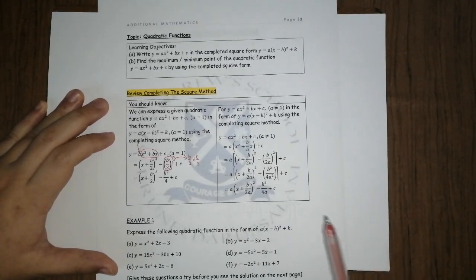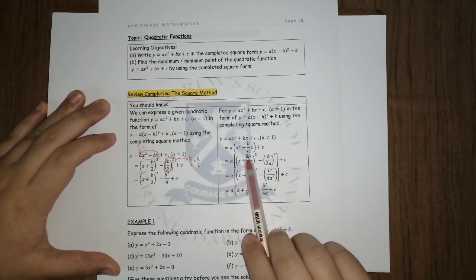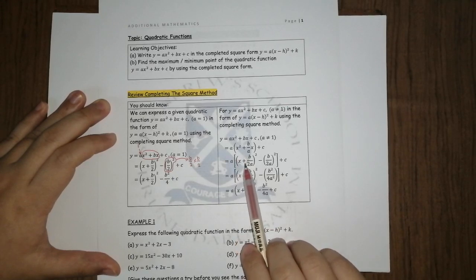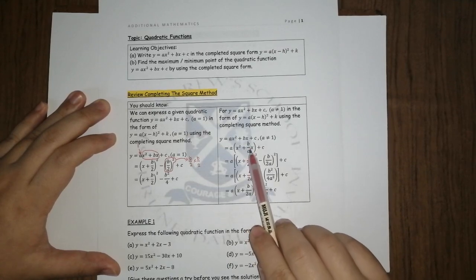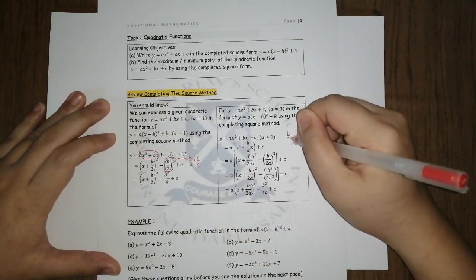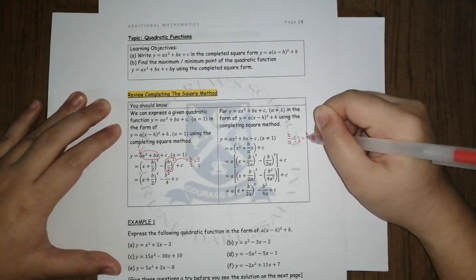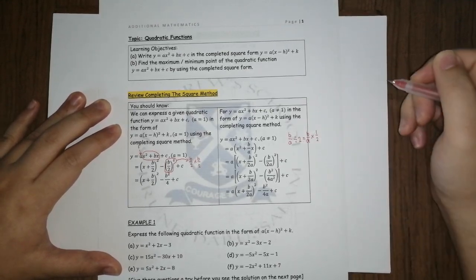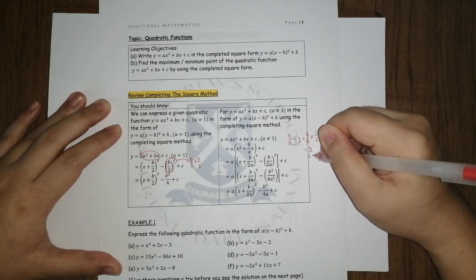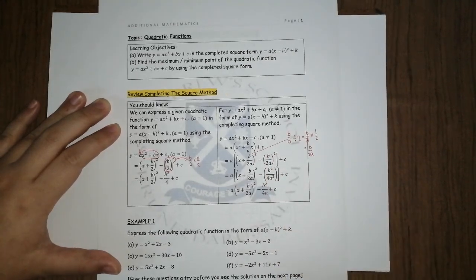If you continue from here, you have to perform the completing square method. So you will have x plus this expression, because this is the coefficient of x, therefore we divide this b over a by 2. That gives you b over a multiplied by 1 over 2, the reciprocal of 2. That gives you b over 2a. That's where it comes from.